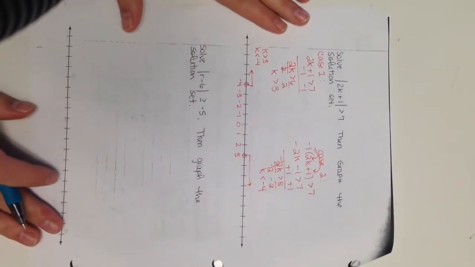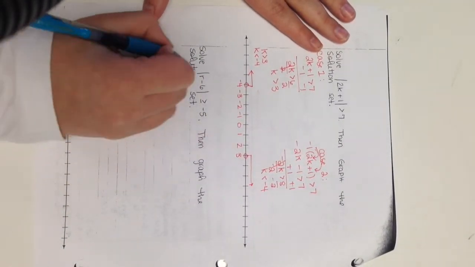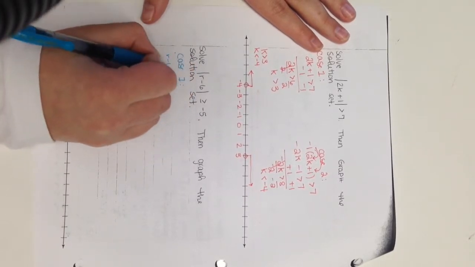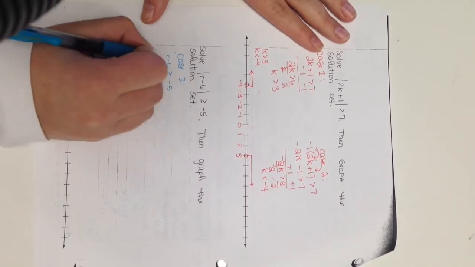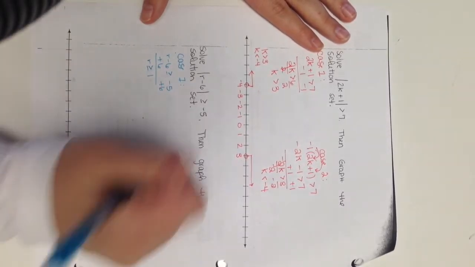Okay, our next one is the absolute value of r minus 6 is greater than or equal to negative 5. Once again, I start with case 1, and I have r minus 6 is greater than or equal to negative 5. Add the 6. R is greater than or equal to 1.